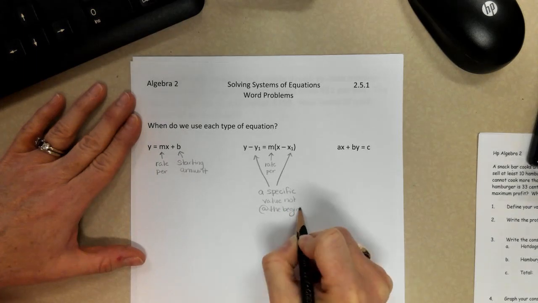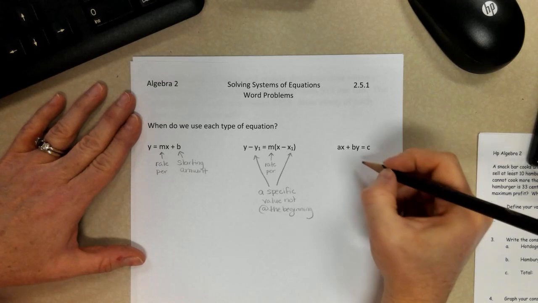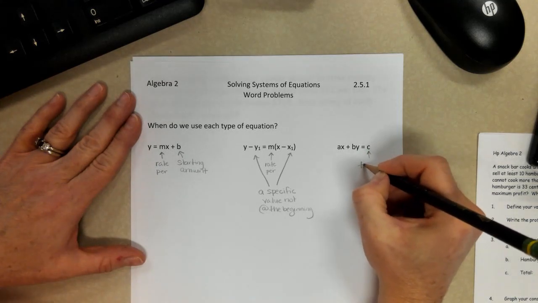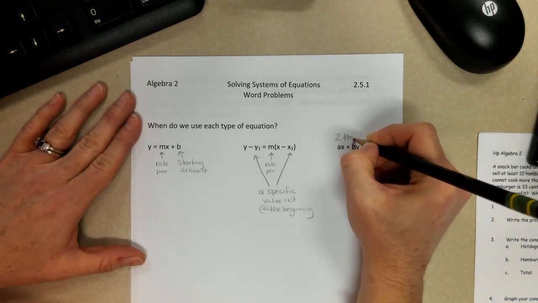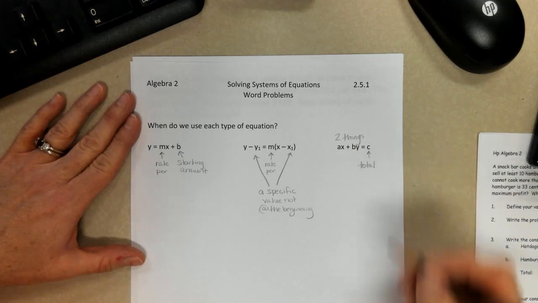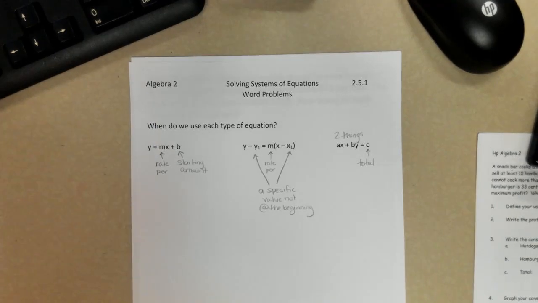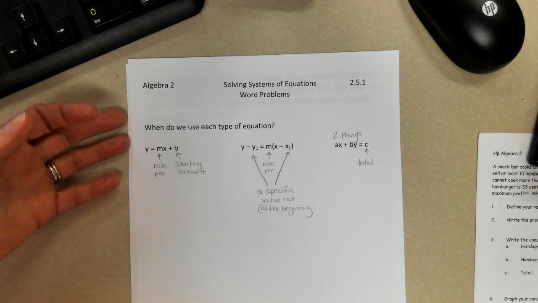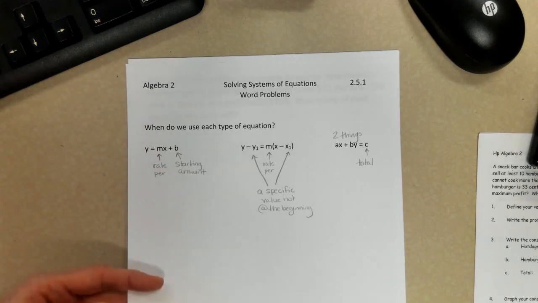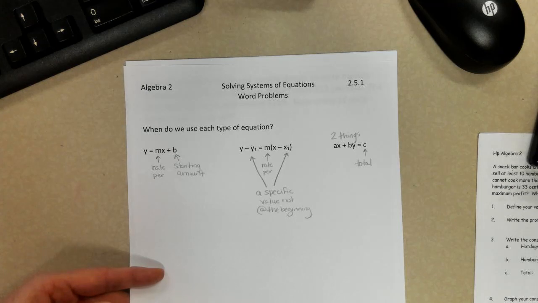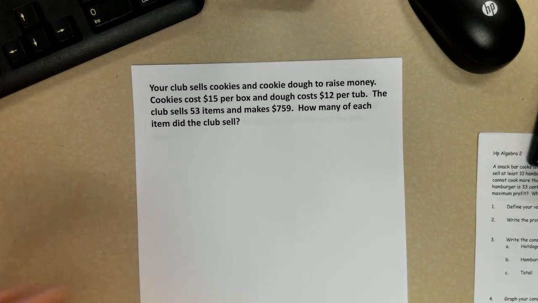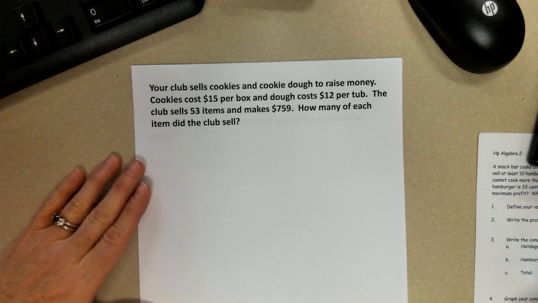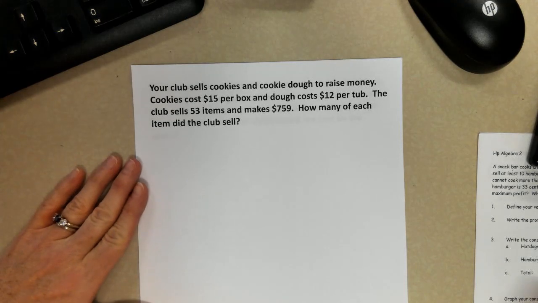And then thirdly, we use standard form if we have two things adding up to be a total. Alright, so today we're going to practice writing word problems again. We're going to practice writing word problems in systems. So we're going to have to write two of these equations per problem. I'm going to go through a number of examples, and if the video gets too long, we'll stop and start a new video. But here's our first one.